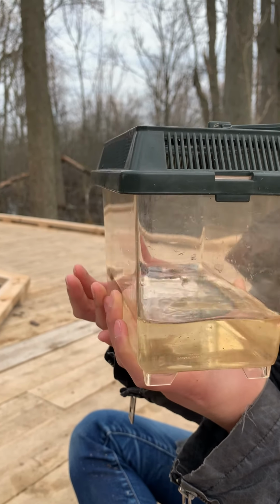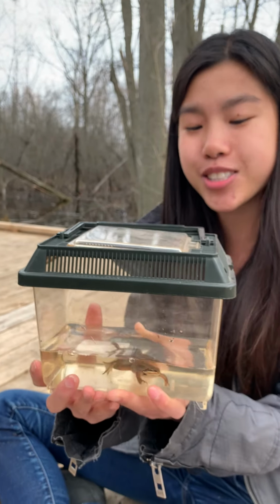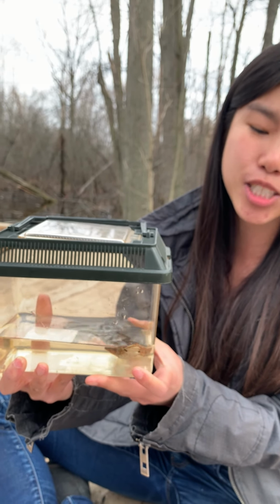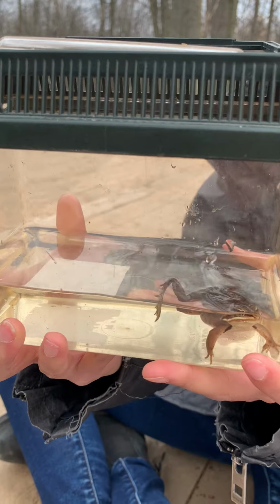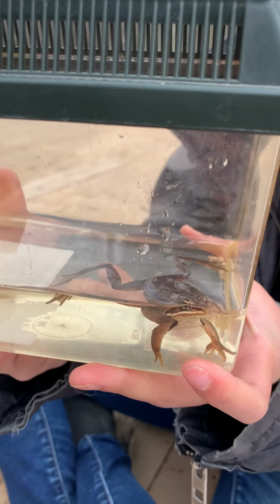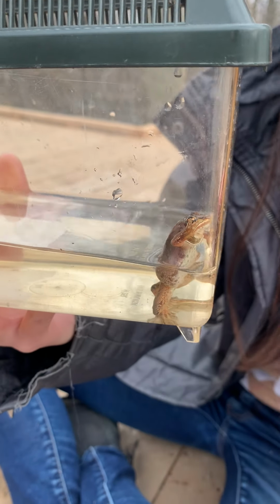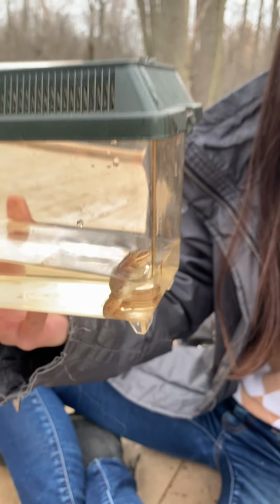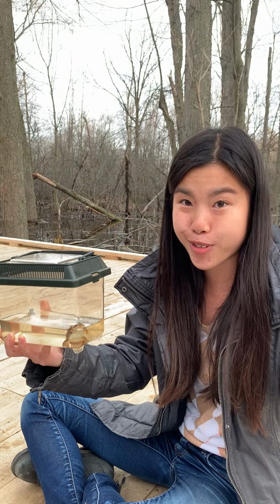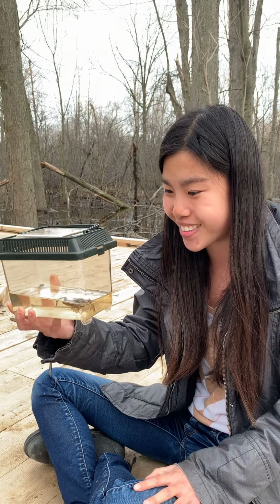If you take a look at this little guy, you can also see he's got giant eyes on the top of his head. Those eyes are very, very good for seeing around him. In fact, it allows him to stay submerged, mostly underwater, except those giant eyes are on the top of his head, so they allow him to peek right over the surface of the water and look around for things like food, but also predators.